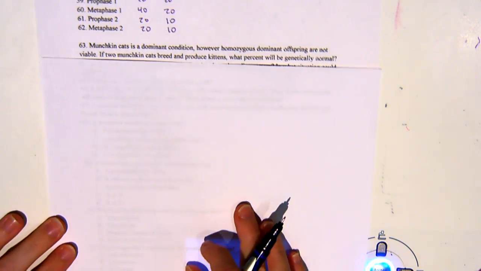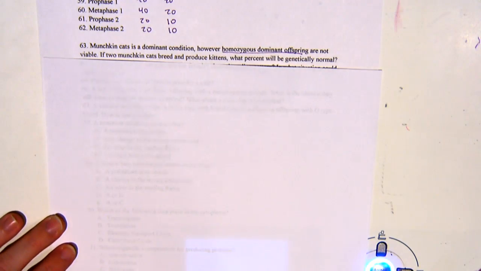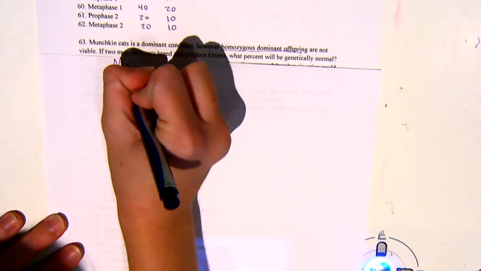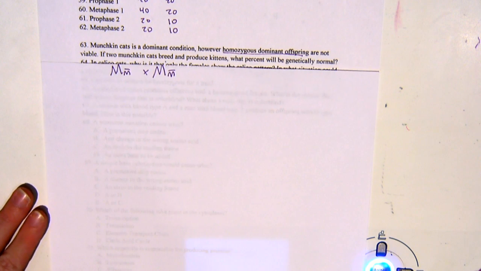So Munchkin cats is a dominant condition, but homozygous dominant offspring are not viable, so they'll die in the womb. So if we have 2 Munchkin cats, we automatically know they're going to have to be heterozygous, because Munchkin cat is a dominant trait, so they have to have a big M. But they can't be homozygous dominant because that's not viable. We can't have one of those. It doesn't exist. So if we have 2 Munchkin cats breeding, we know they're both going to be heterozygous.